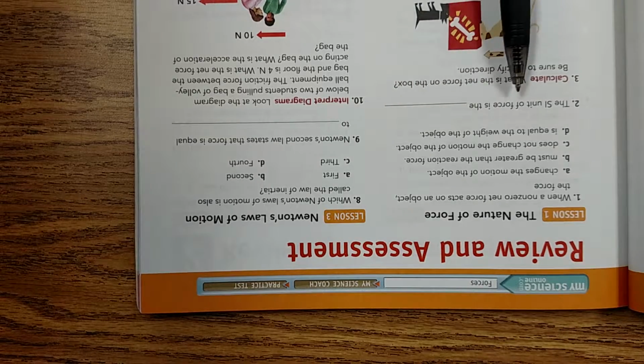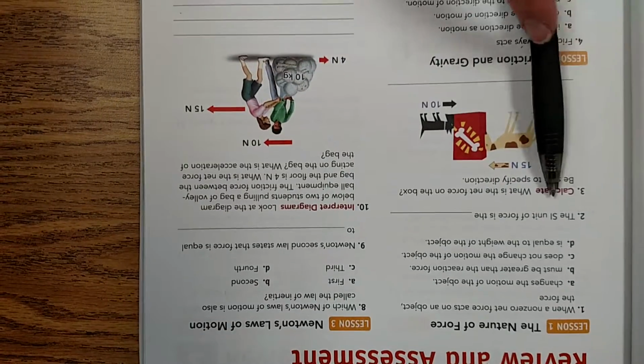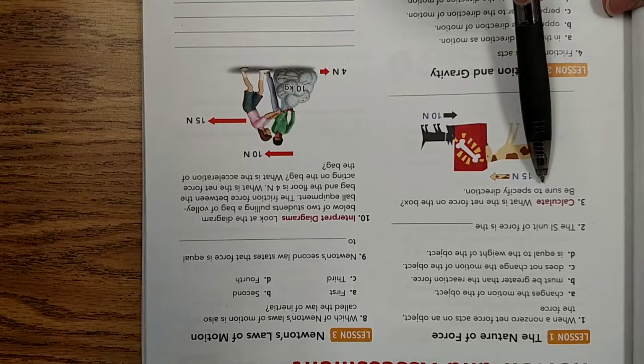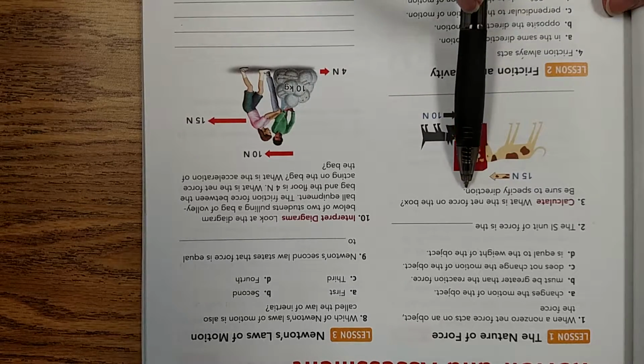So what was the SI unit? What did we have to put behind it? Number 3, calculate. What is the net force on the box? And be sure to specify the direction.